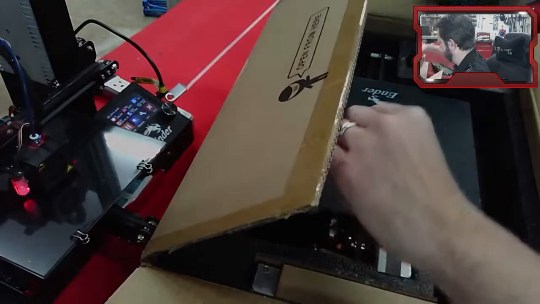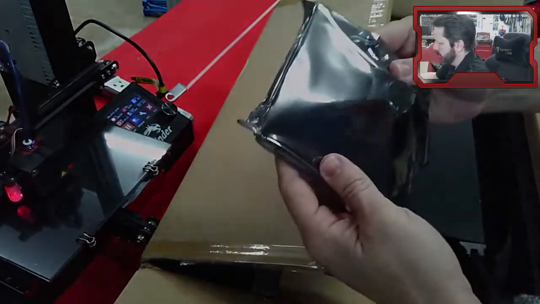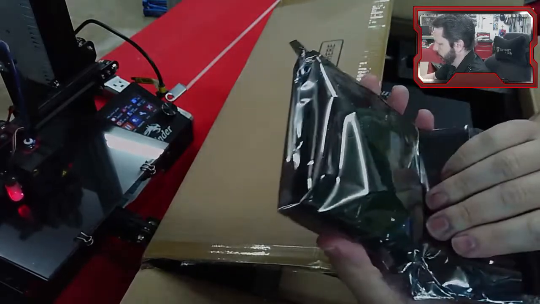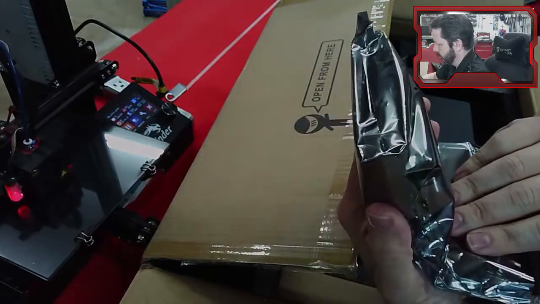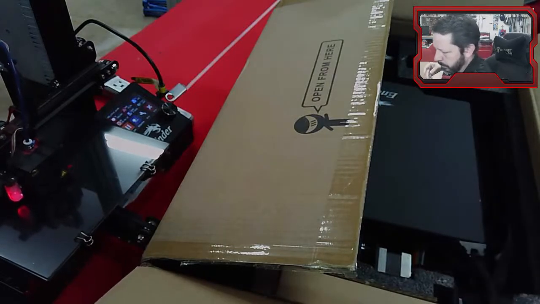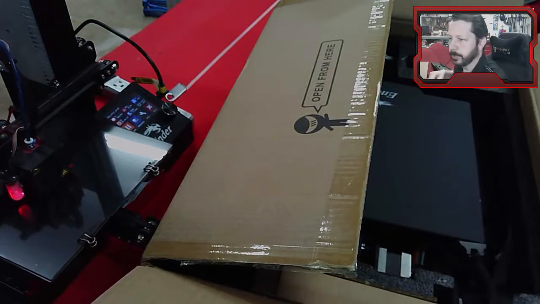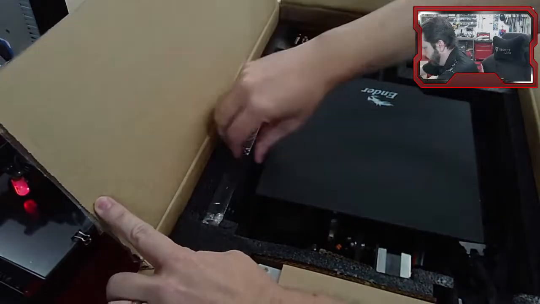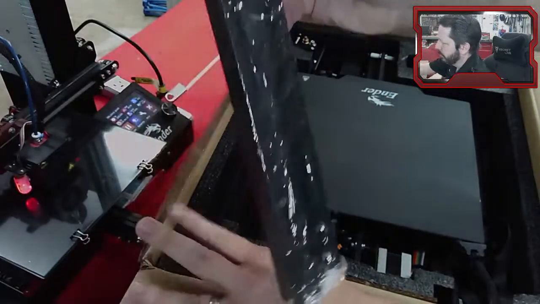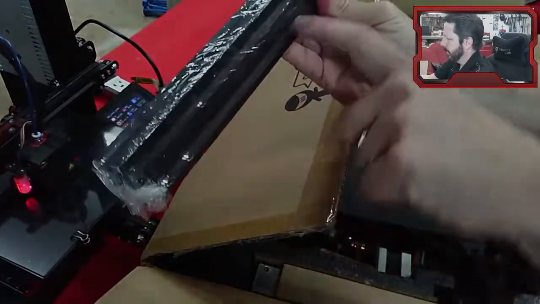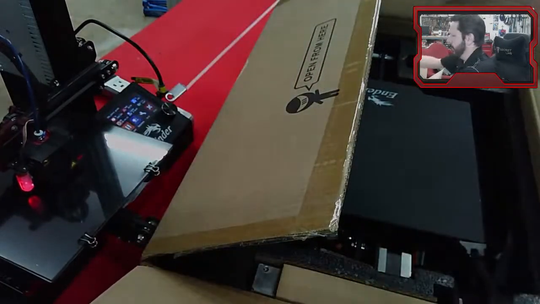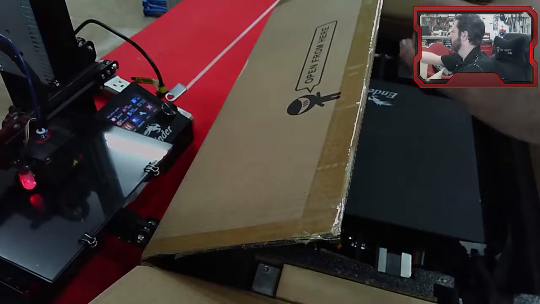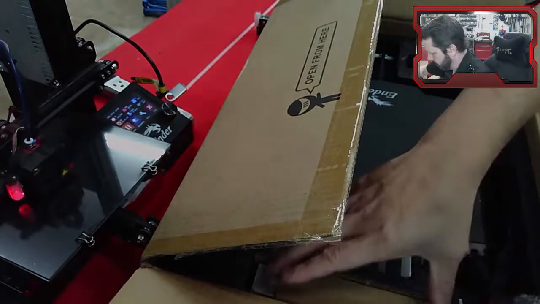So here, got the screen, little control board. That looks like the regular board. Not the control board for the brain, but for the screen itself. Some rails. This is going to be the rail that the carriage rides on, and the rail across the top. I actually think I had those backwards. I don't know.